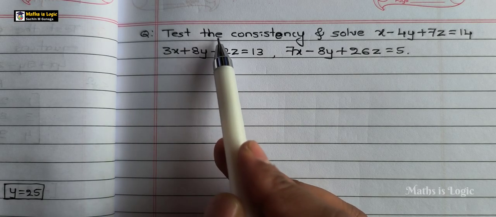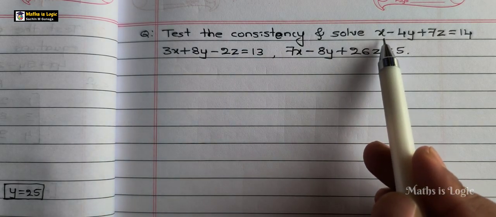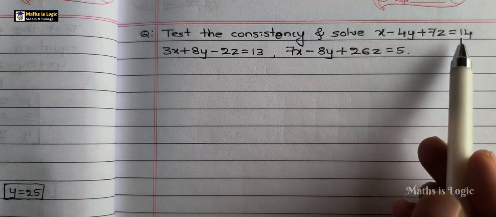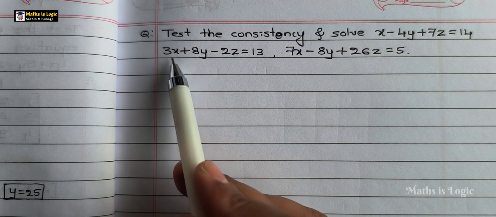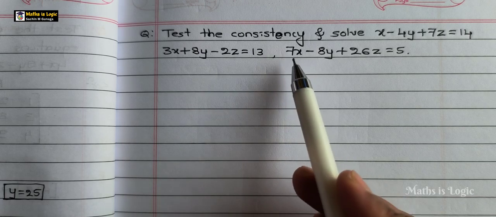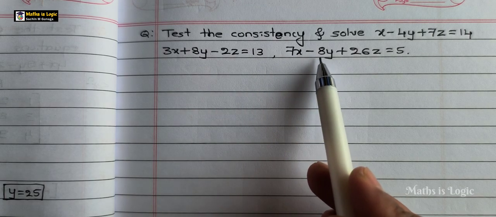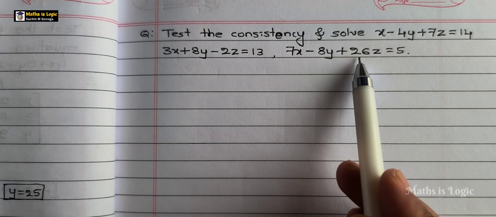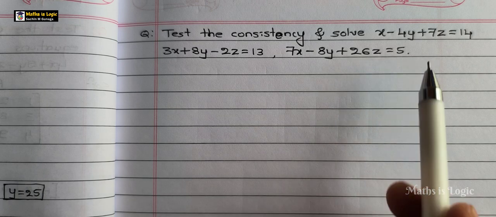Next example, test the consistency and solve x minus 4y plus 7z is equal to 14, 3x plus 8y minus 2z is equal to 13, and 7x minus 8y plus 26z is equal to 5.